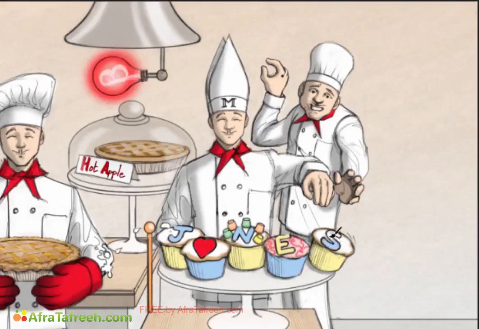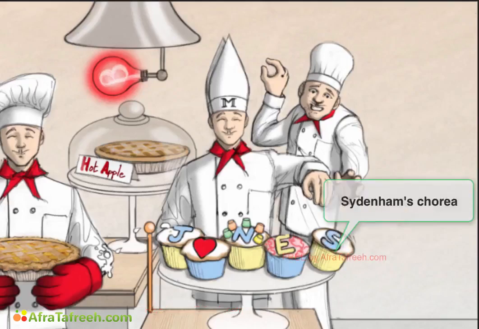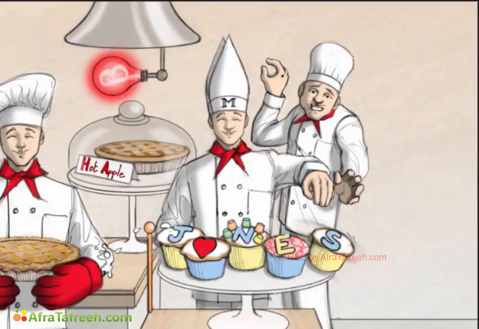Finally, we have S, which stands for Sydenham's chorea, which are rapid, involuntary movements, especially of the hands and face. And that's really it for rheumatic fever. And we'll move on to the other very highly tested condition, post-strep glomerulonephritis. And I think this is very highly tested, mostly because it has a very strong tie-in to pathology.